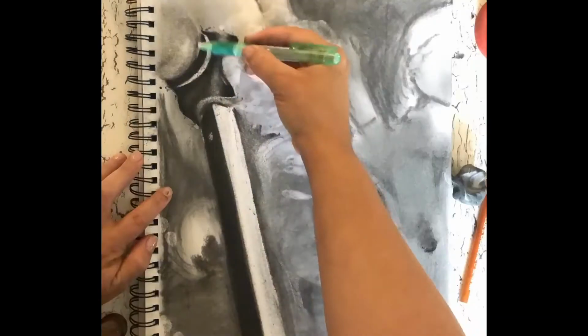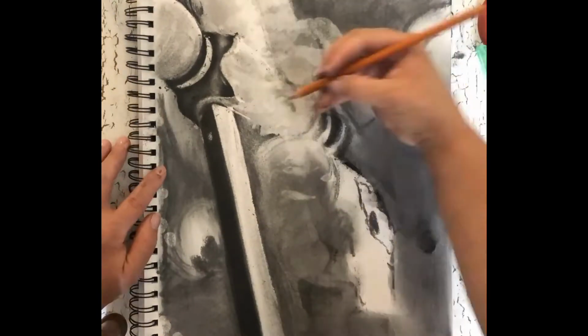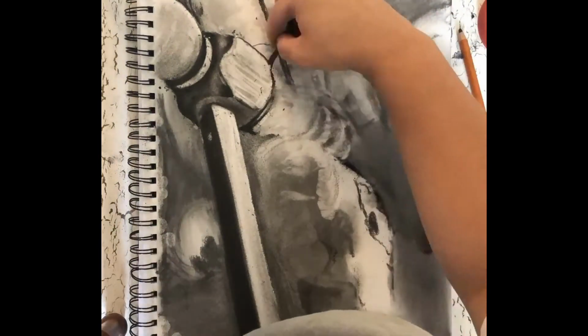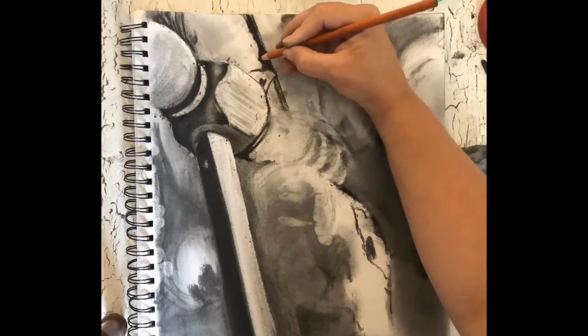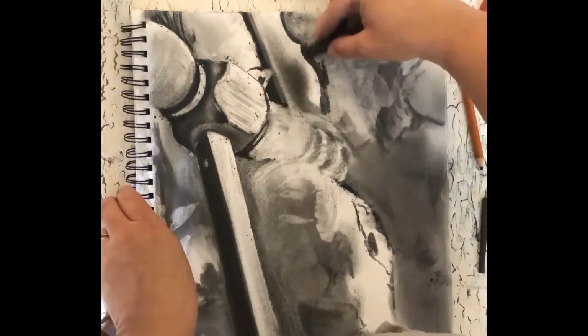Now that you're through with line and shape, you're working on adding value. Once you add value to the entire piece, you're going to go back in afterwards to look for local value versus global value. The local value is a value between an object itself, and the global value is the values that spread throughout the entire composition.